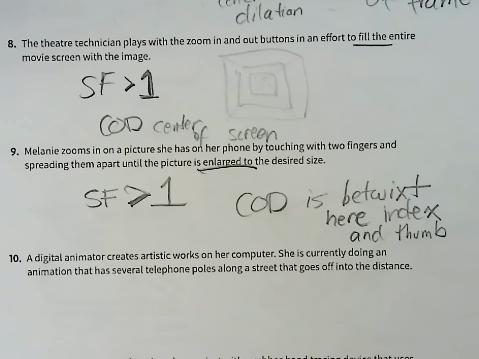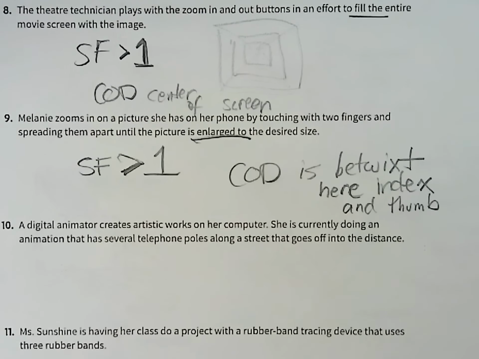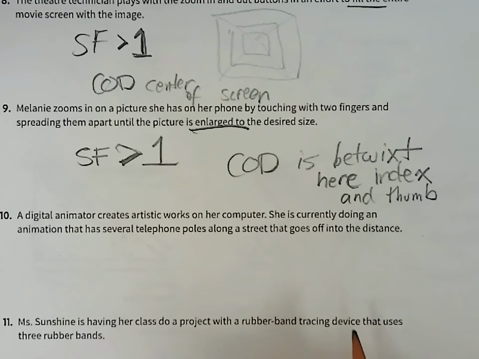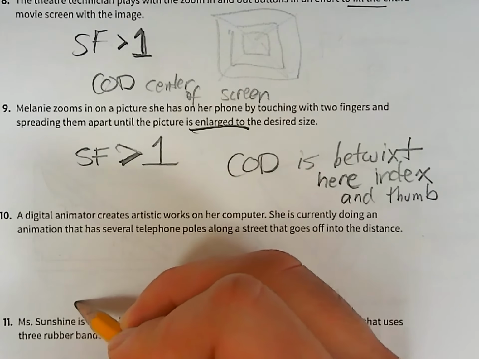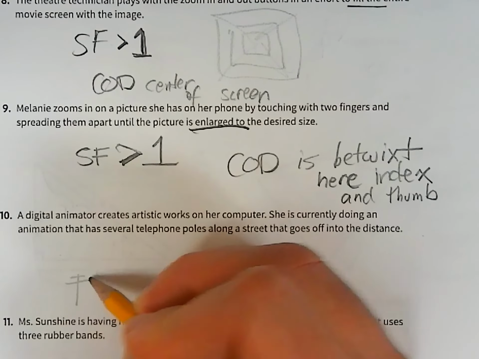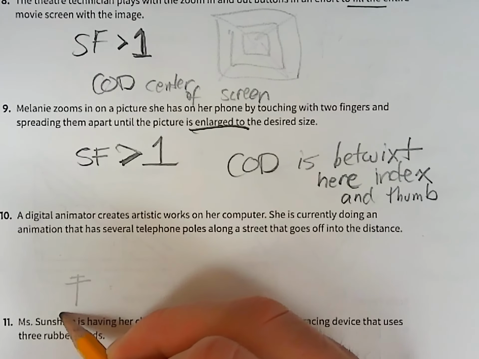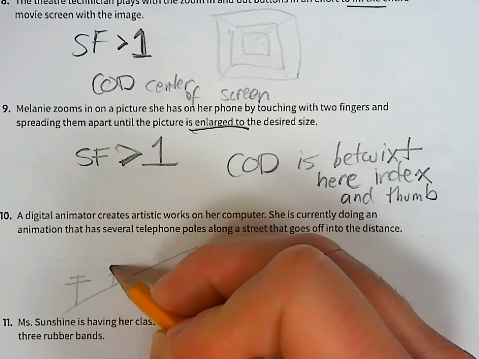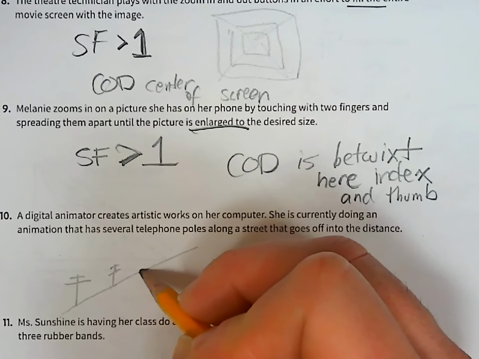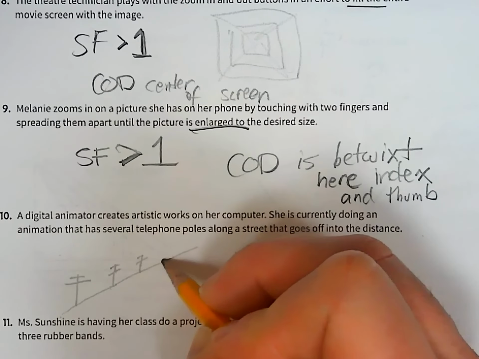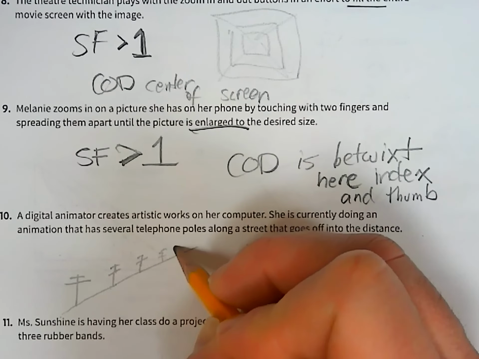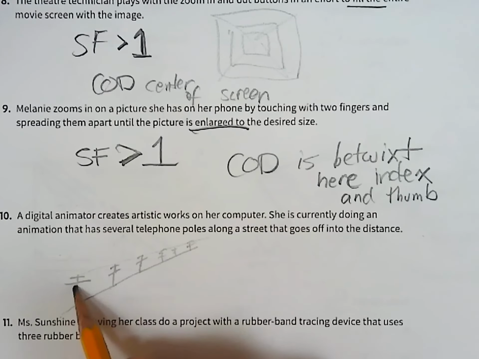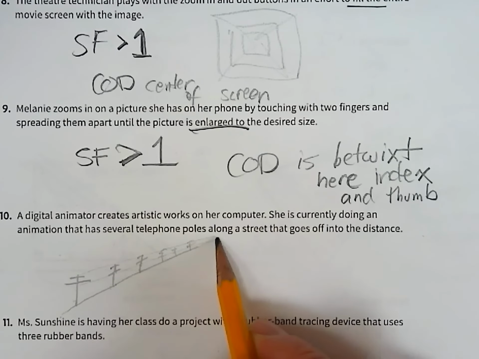Digital animator creates an artistic work on her computer. She is currently doing an animation that has several telephone poles along a street that goes off into the distance. Let's draw it. Telephone pole. Okay, here's the street. As telephone poles go off into the distance, things that far away are smaller and smaller. Okay, let's find the center of dilation. We follow the lines. Ta-da, where they all connect.